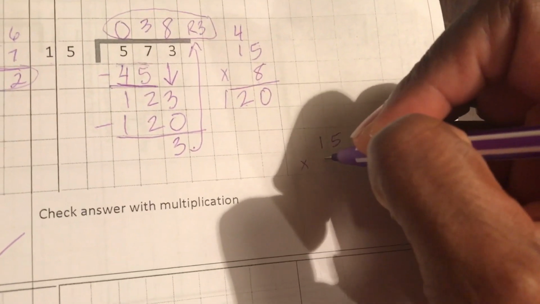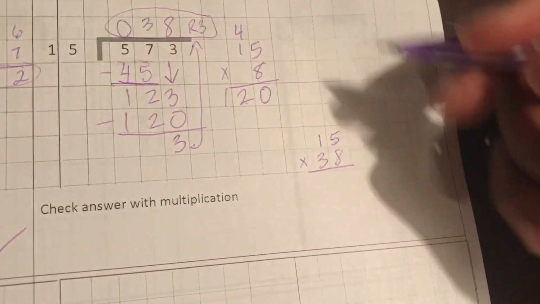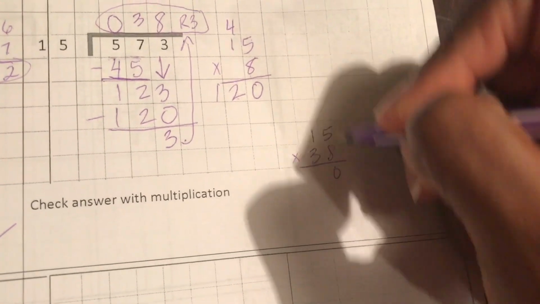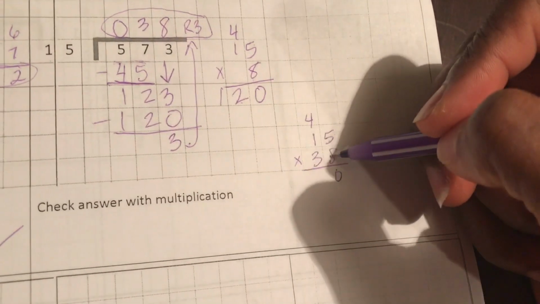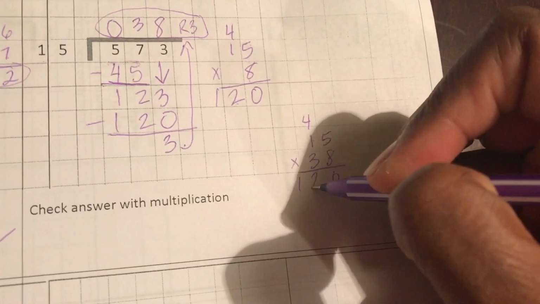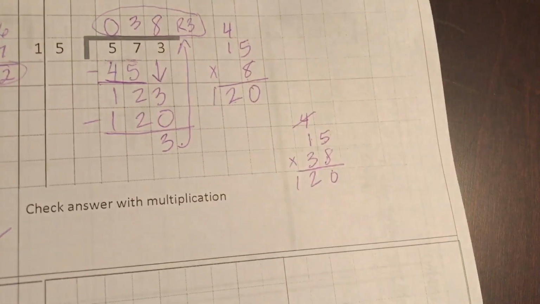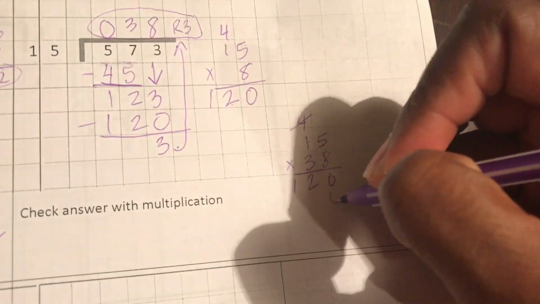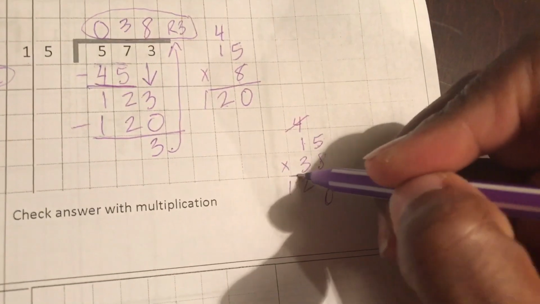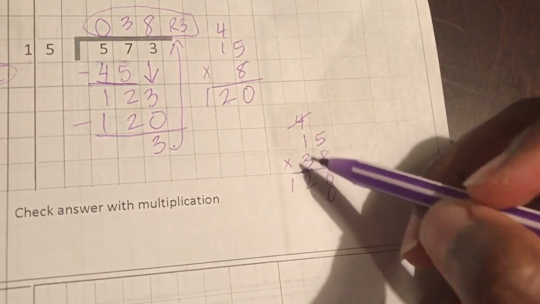Ooh, I should have put my 15 on the bottom, but it's fine. 8 times 5 would be 40, carry my 4. 1 times 8 would be 8, plus 4 would be 12. Okay, I'm moving to the next row, so I cross out my 4. I put my placeholder 0, and now I'm multiplying the 3 in the tens place.